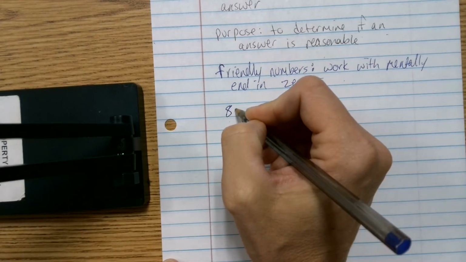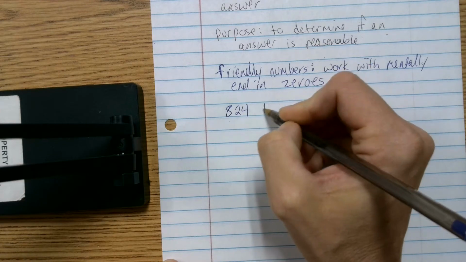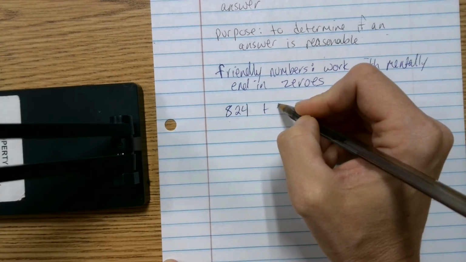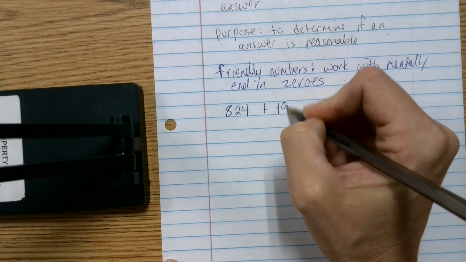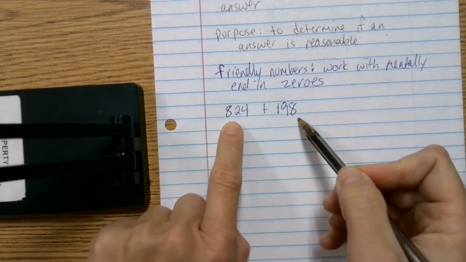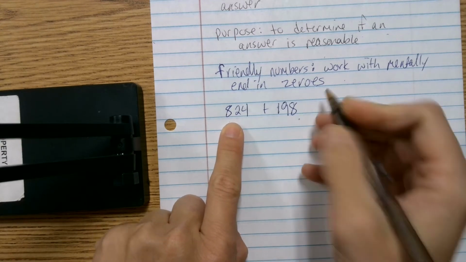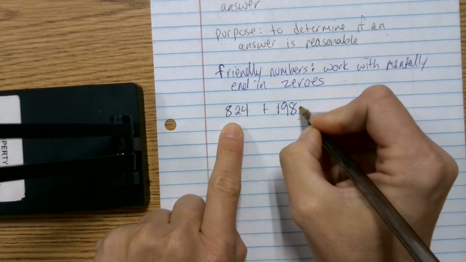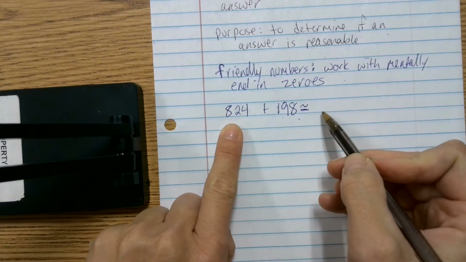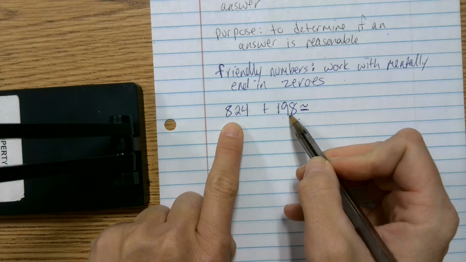Let's say I have 824 and I want to add it to 198. I want to think about a reasonable answer, an approximate answer. Here's my symbol: 824 plus 198 is about. In order to do this, I need to make these friendly numbers.